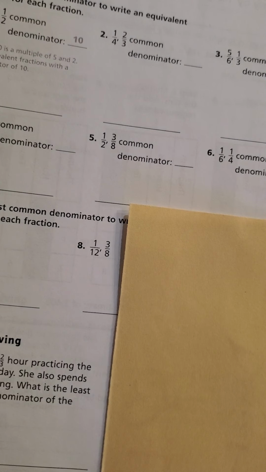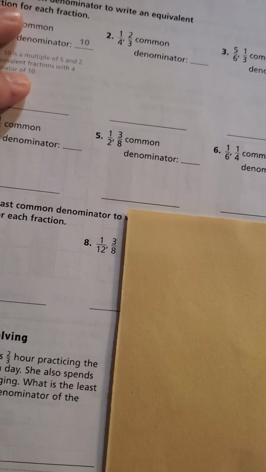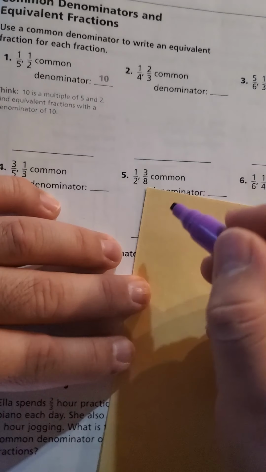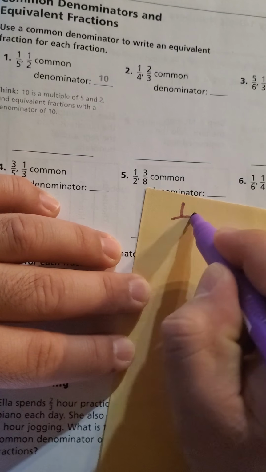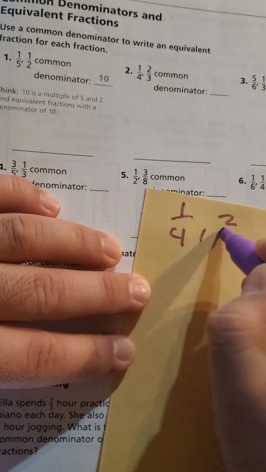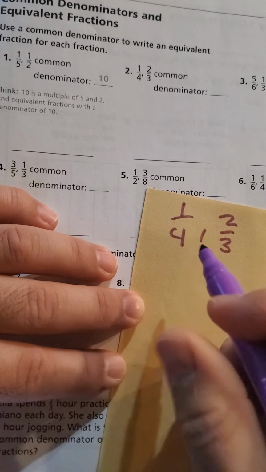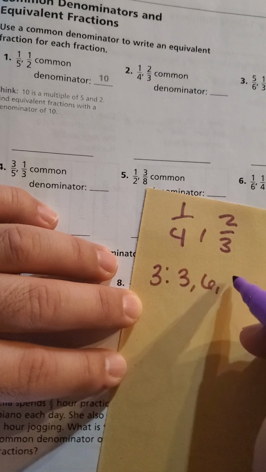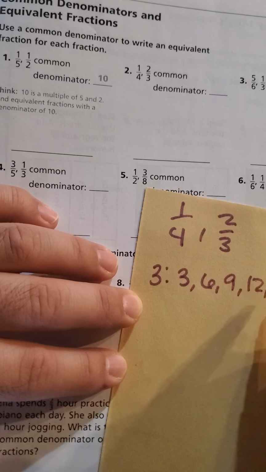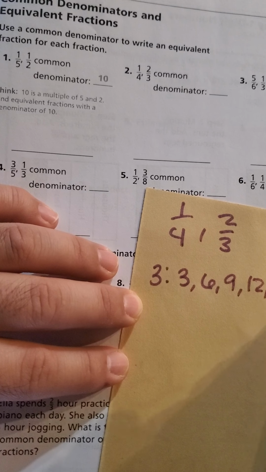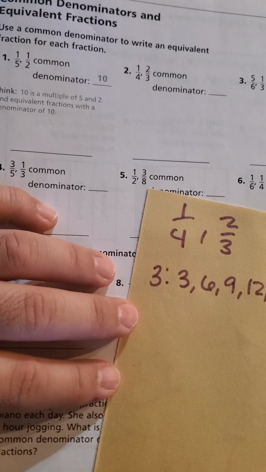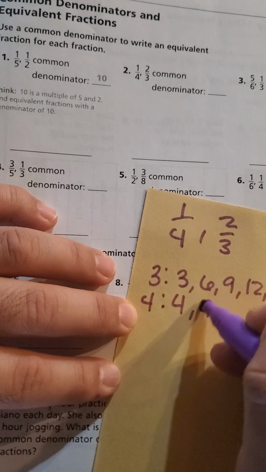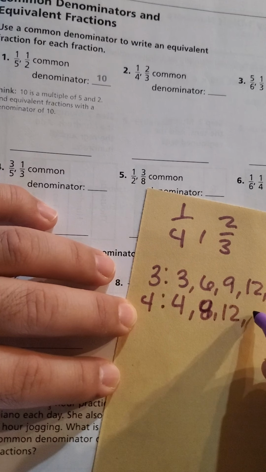All right. So I have 1/4 and 2/3. Step 1, write out multiples of your denominators. Write out multiples for my 3: 3, 6, 9, 12, 15, and I'm going to stop here at 18. 4 is 4, 8, oh, there we go, 12, and 16.